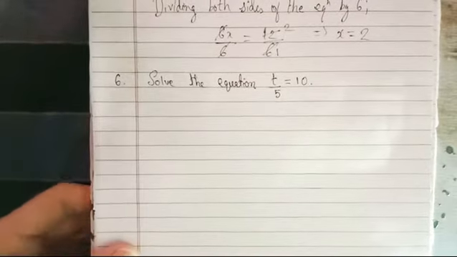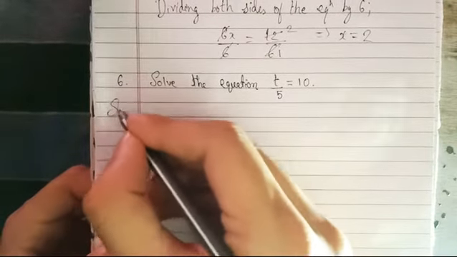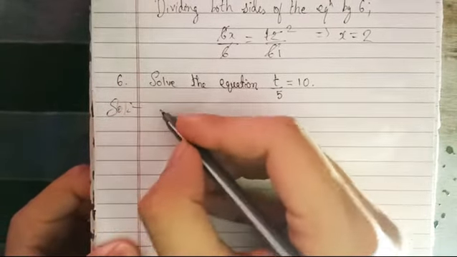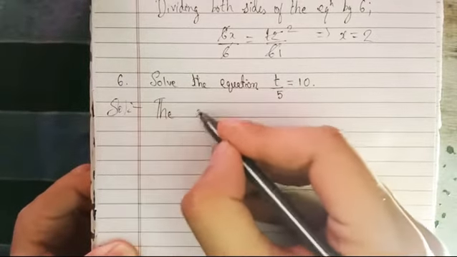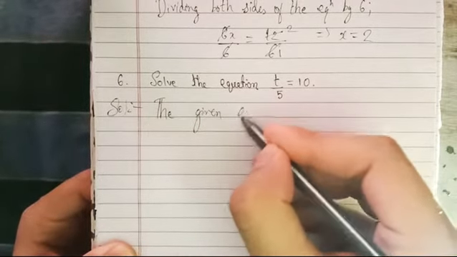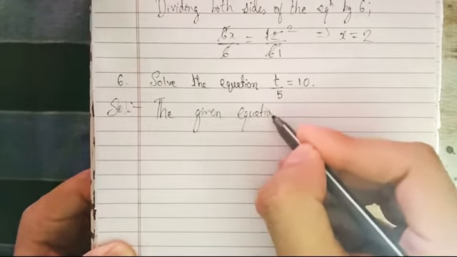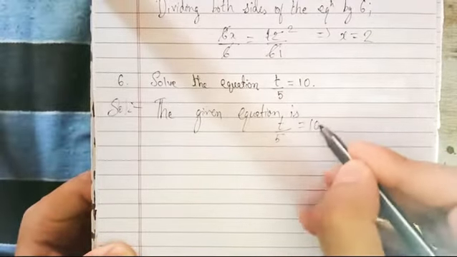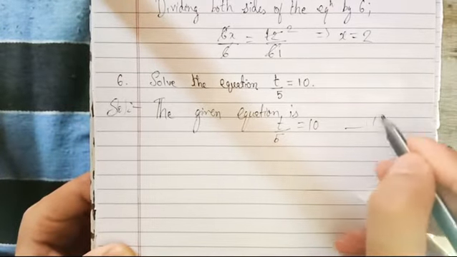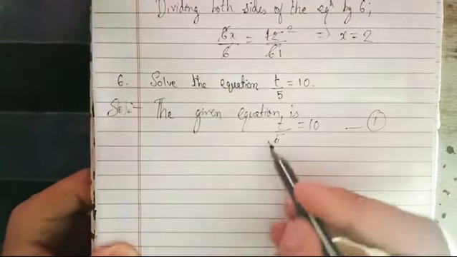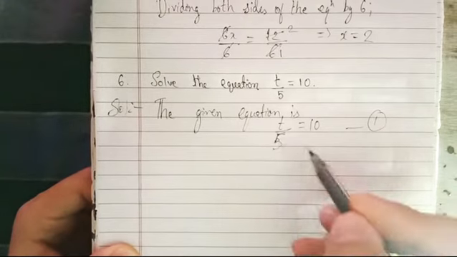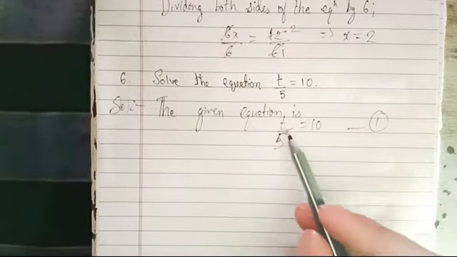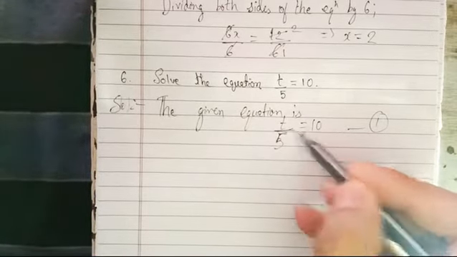Now the sixth question. Here also, first we will write the given equation: t upon 5 is equal to 10. First equation. So see, here division is given to us. What is given? Division is given. That means t is divided by 5 and it is equal to 10.